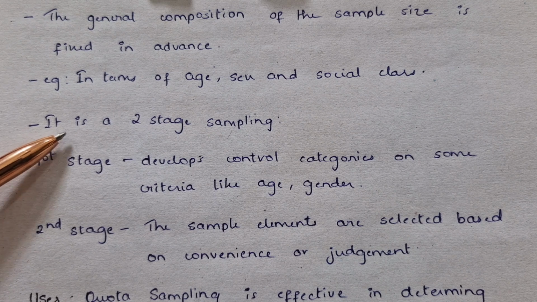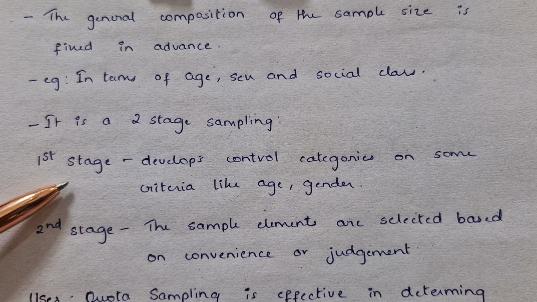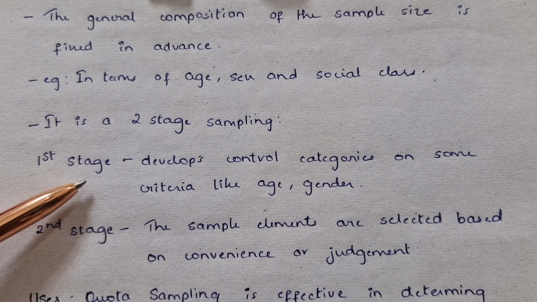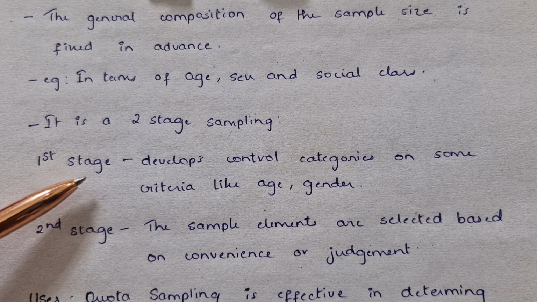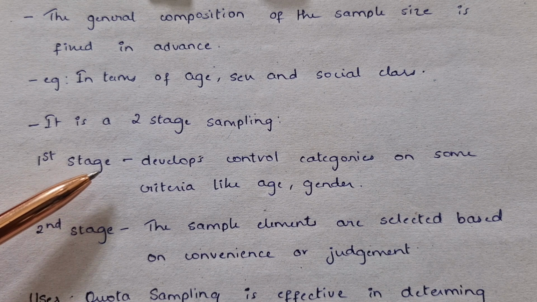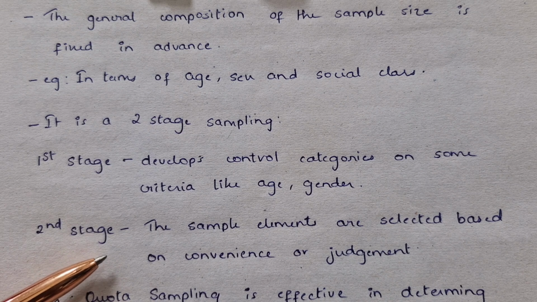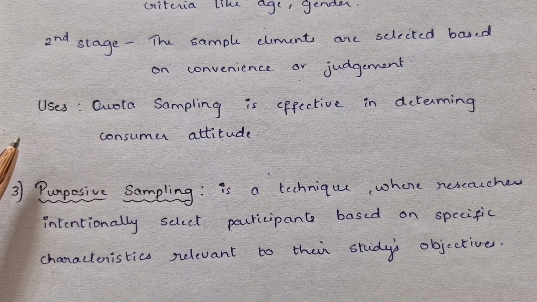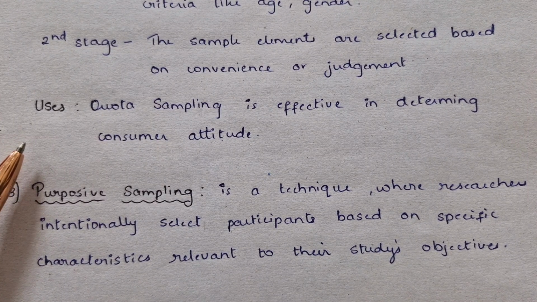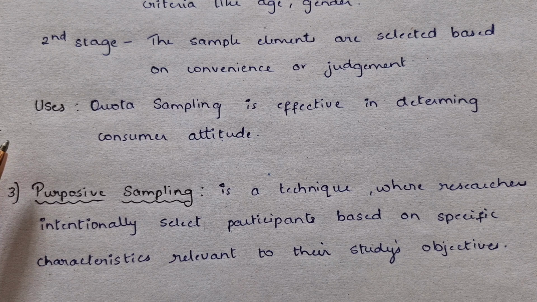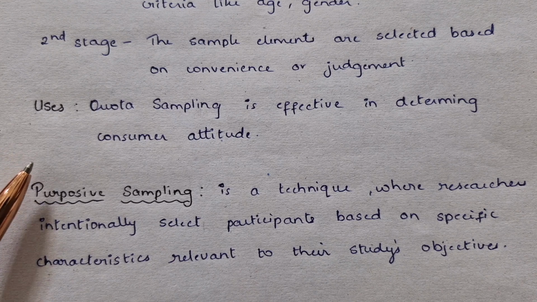It is a two-stage sampling. The first stage develops control categories on some criteria like the age, gender, etc. In the second stage, the sample elements are selected based on convenience or judgment. Uses of quota sampling. Quota sampling is effective in determining consumer attitude.